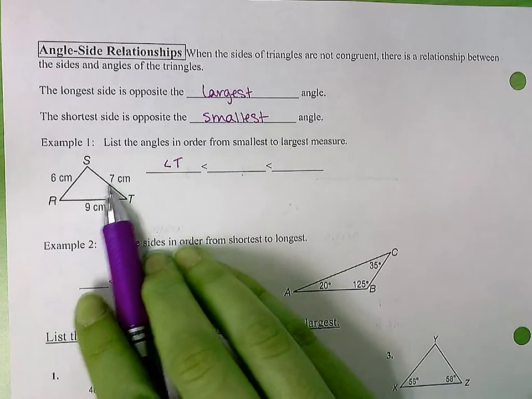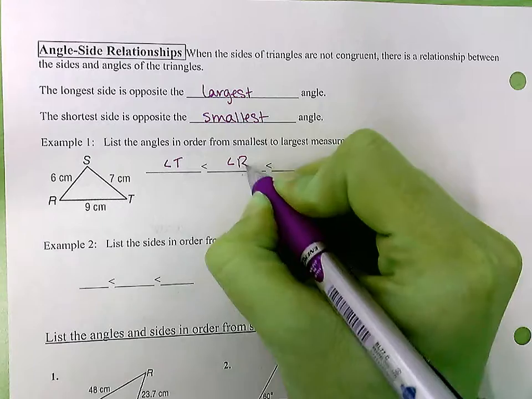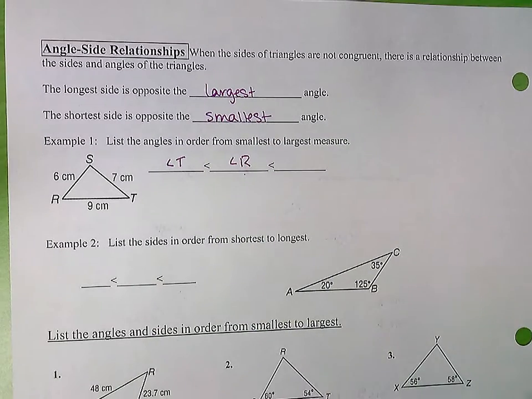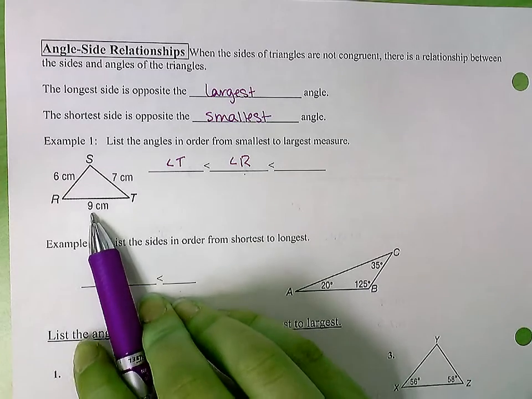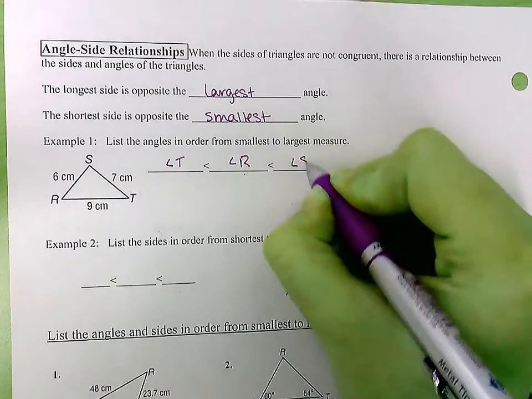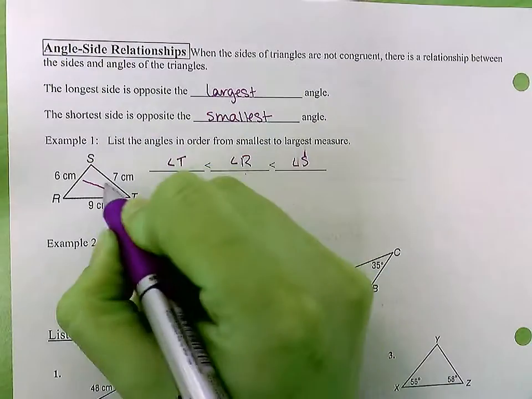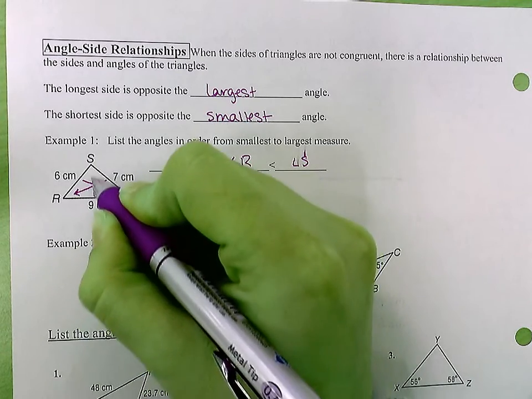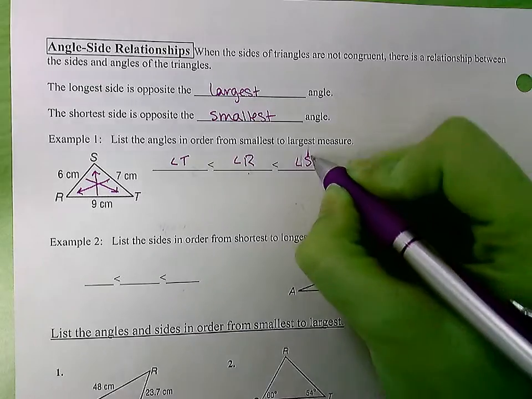So our angle opposite that side would be R. That's our next smallest. And then our last side, our largest side is 9 centimeters. So the angle opposite that would be angle S. So again, we're just taking the opposite, opposite, opposite.